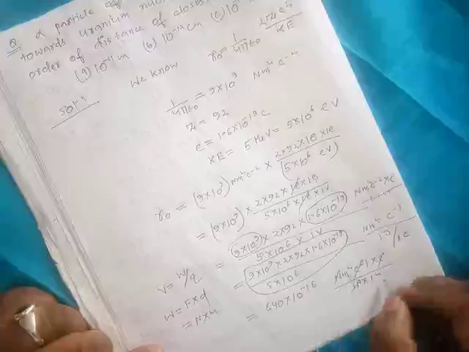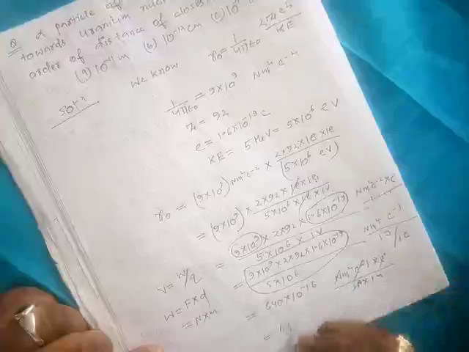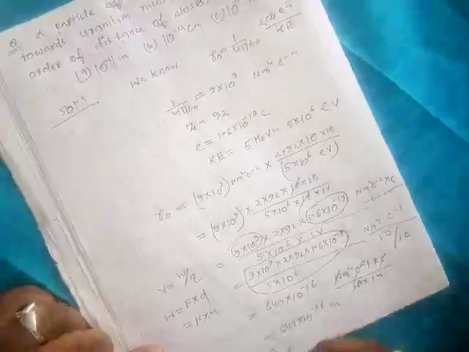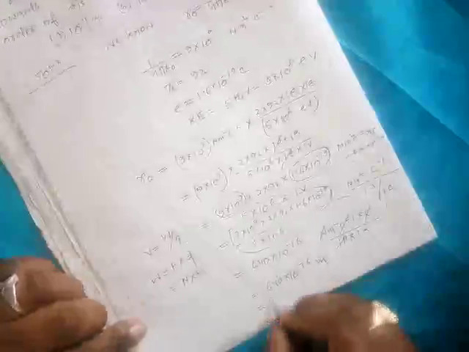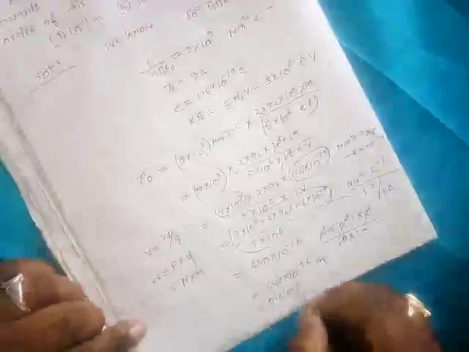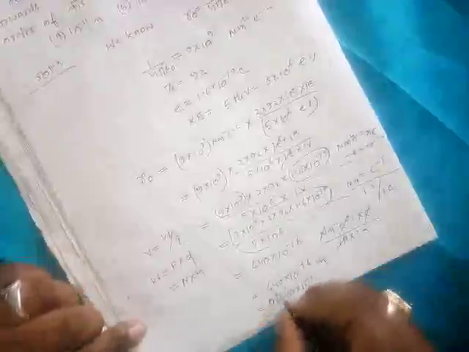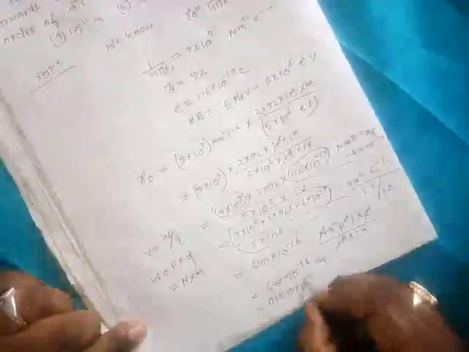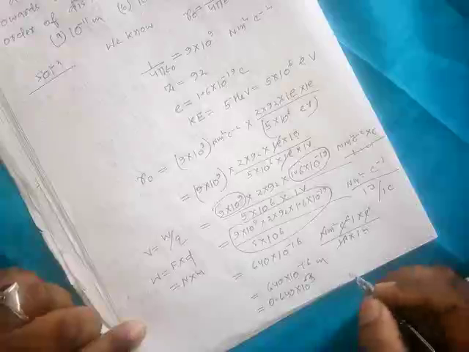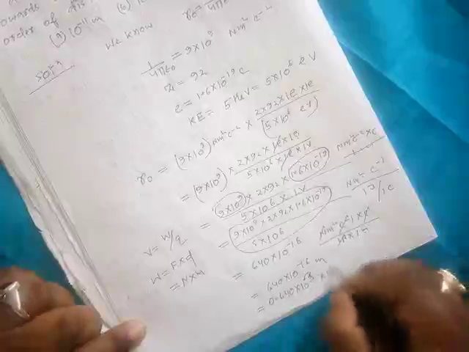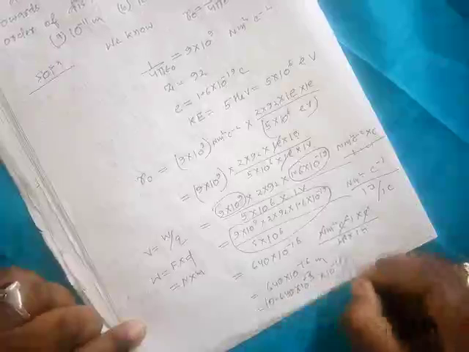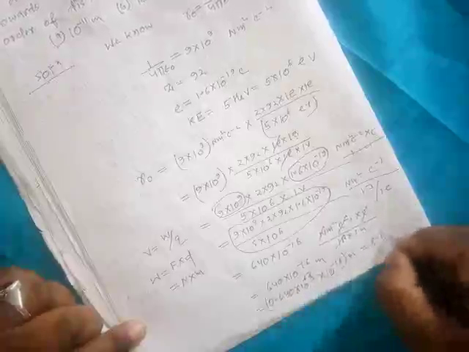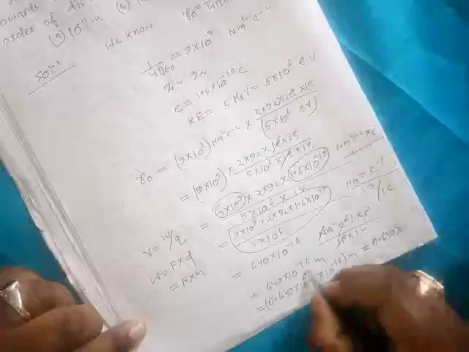That is 0.640 into 10 to the power, the same thing. 640 is equal to 0.640 into, not 10 to the power minus 3, 10 to the power 3, right, into 10 to the power minus 16 meter. It will give you 0.640 into 10 to the power plus 3 minus 16, equal to 10 to the power minus 13 meter.